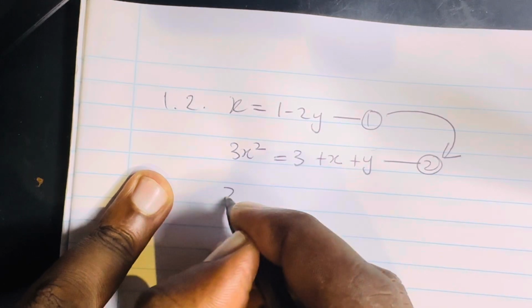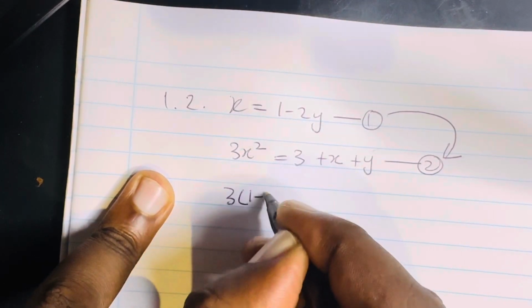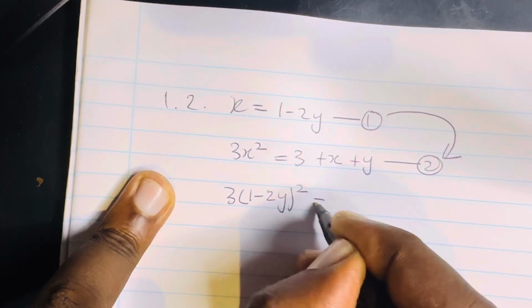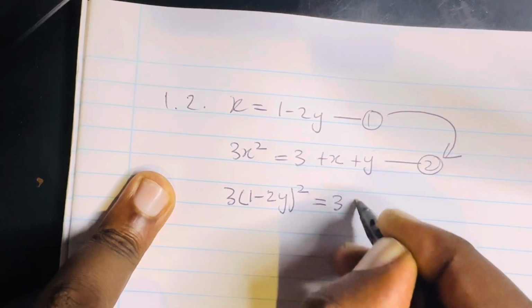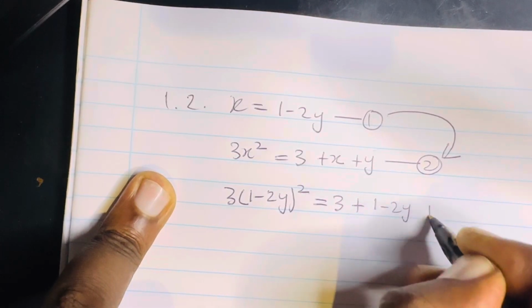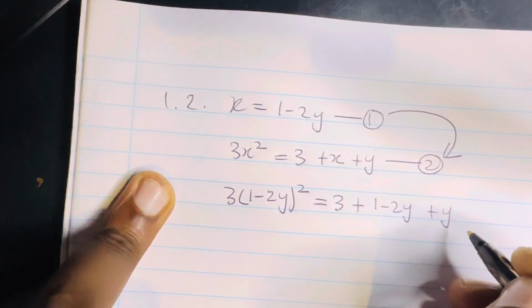So where we see x, we substitute with 1 minus 2y. 3 into (1 minus 2y) all squared is equal to 3 plus (1 minus 2y) plus y.